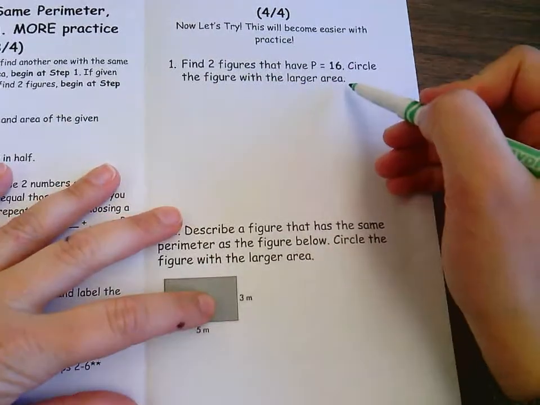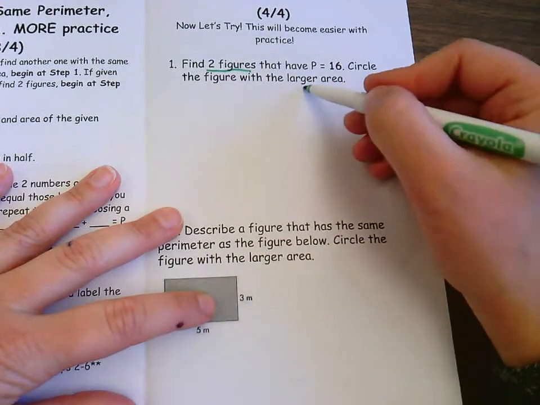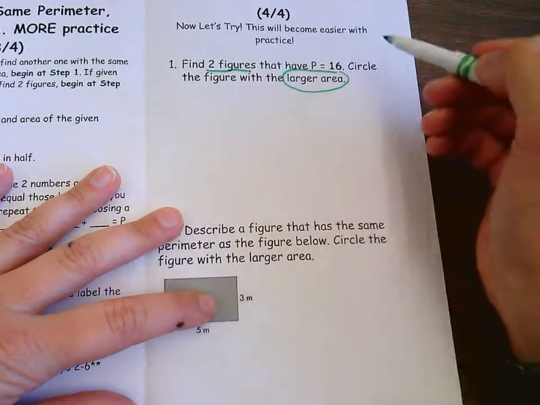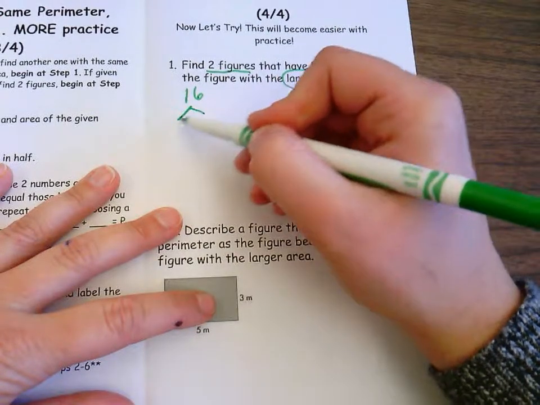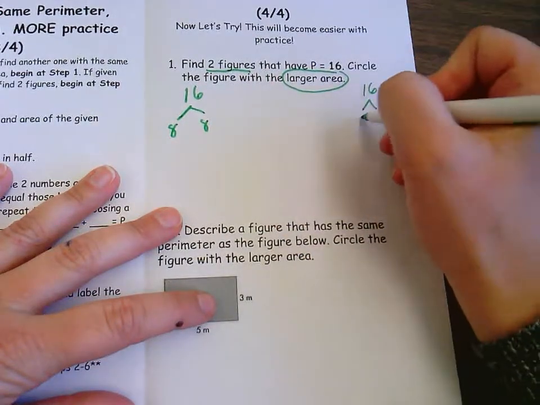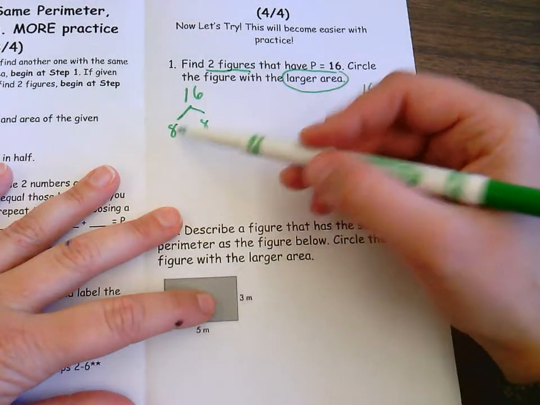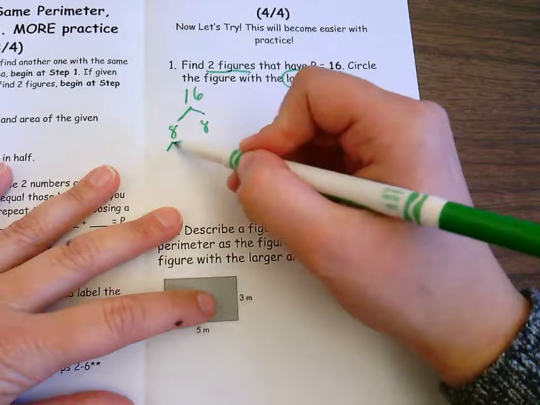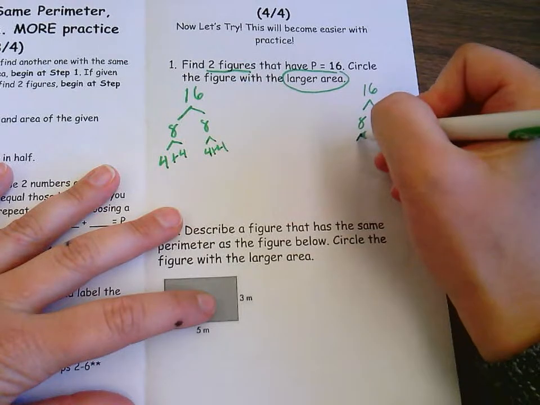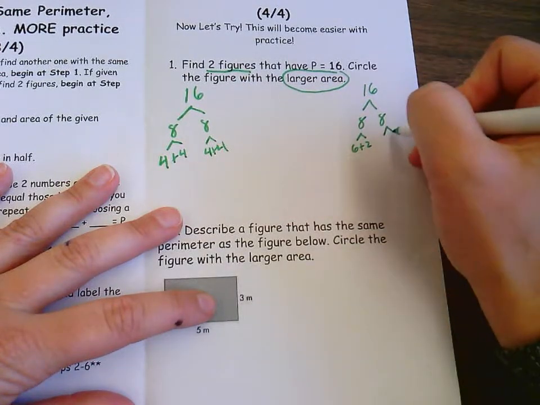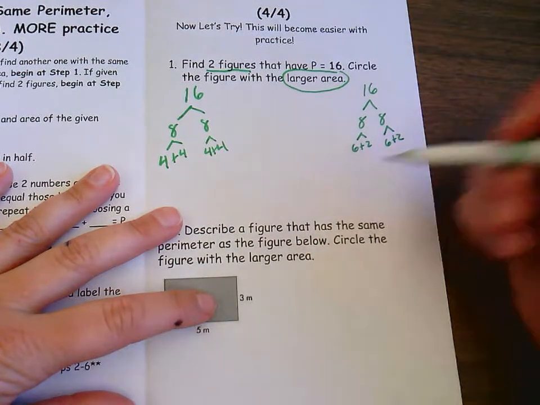All right, so here I have a perimeter of 16, and I need to find 2 figures with that perimeter, and then I'm going to circle the one that has the larger area. So I have to start over here with just finding my side lengths first. And again, I split my numbers in half, so I'll have an 8 and 8 on both sides, and then I need to find 2 numbers that equal 8 over here and 2 different numbers for this side. So over here, I'm going to go with a 4 plus a 4. And on this side, let's do a 6 and a 2. You could also do a 7 and a 1 or a 5 and a 3. So there are several options.